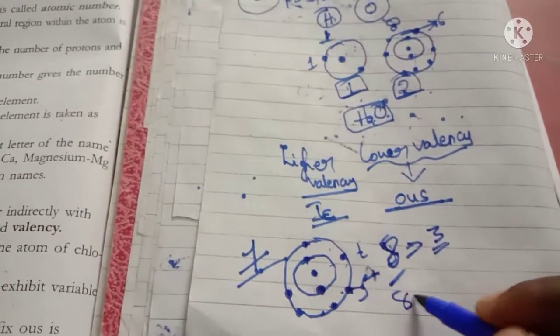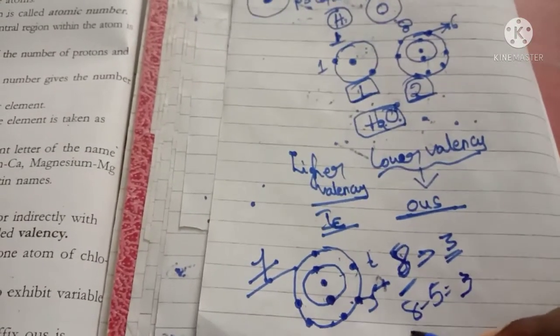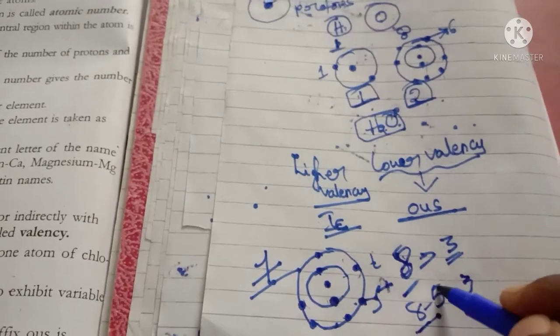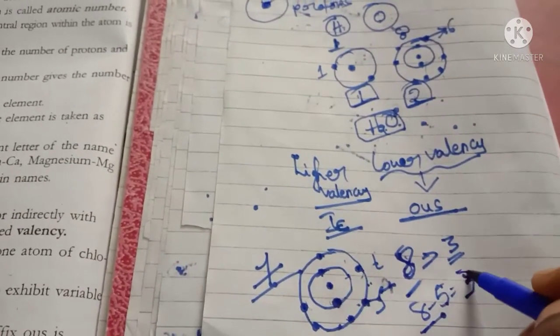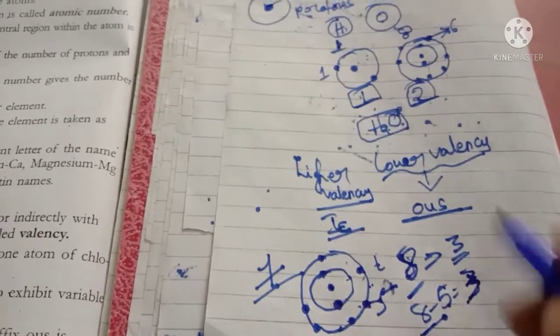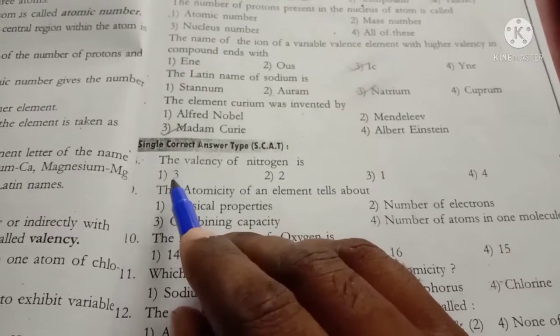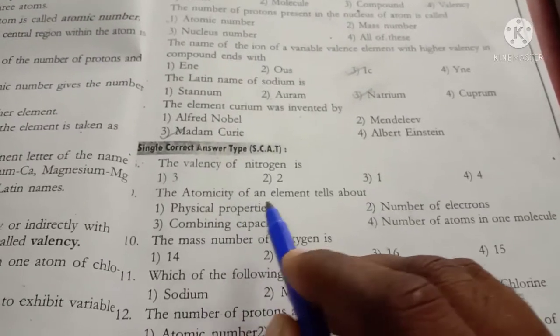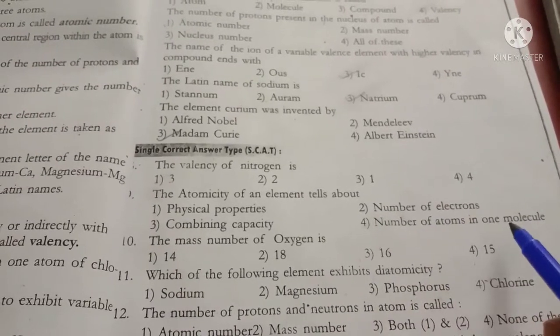Okay, 8 minus 5, 3. How many has to be there? 8. How many are there in the second shell actually for nitrogen? 5. That means valency should be 3. Okay, what is the valency of nitrogen? 3. Next, atomicity of an element tells about the number of atoms in one molecule or compound.